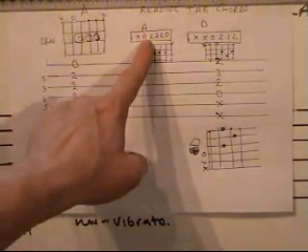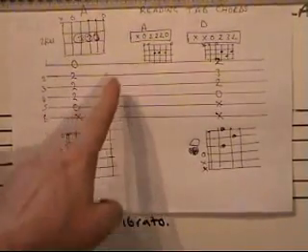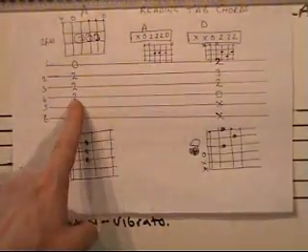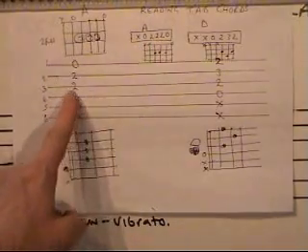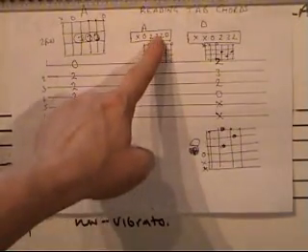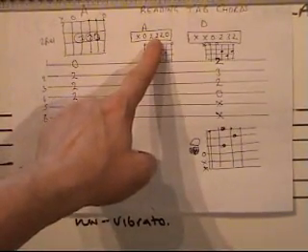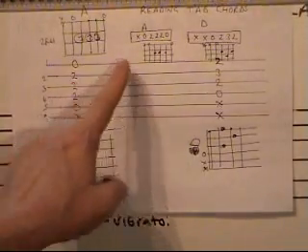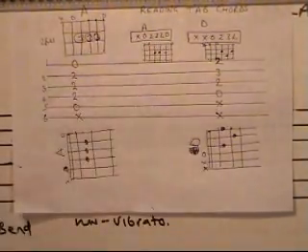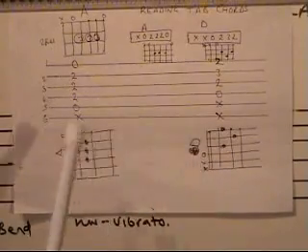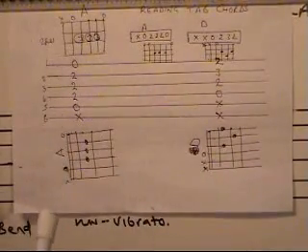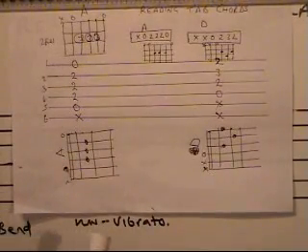The 0 would be the 5th string open. The 2 would be on the 2nd fret on the 4th string. 2 would be on the 3rd string, and the other 2 would be on the 2nd string, and open. Okay, so that would be an A chord, that series of numbers. It sounds like a little code, but that's exactly what it is.